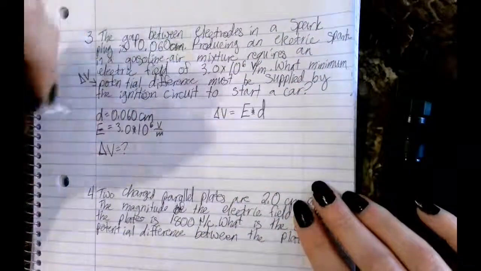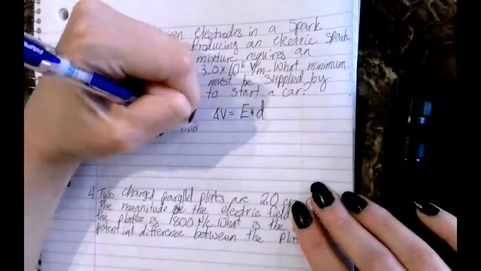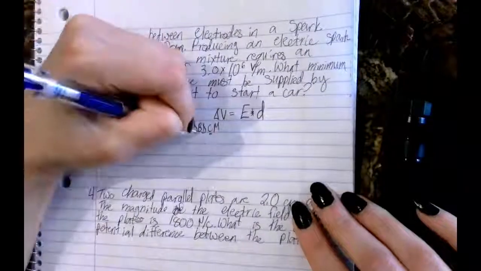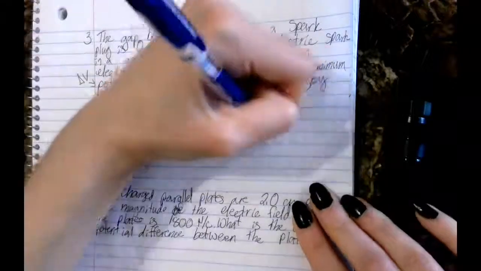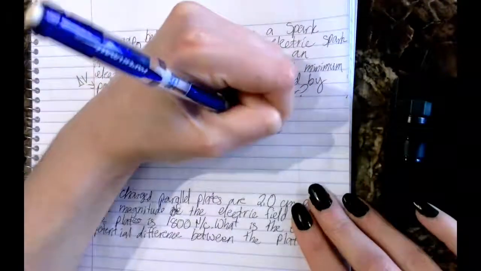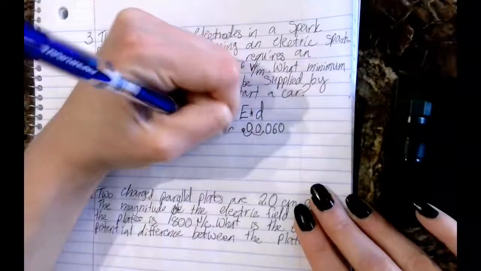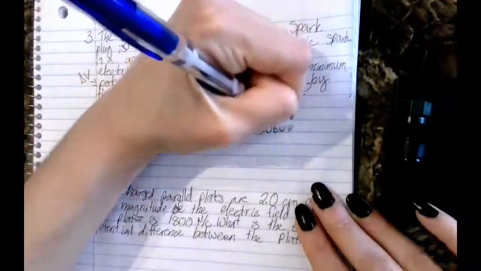So the first thing we need to do is turn centimeters into meters. King Henry died by drinking chocolate milk. I'm sitting at centimeters. I want to go to my base unit of meters. I'm going to move my decimal place 1, 2 to the left. 0.060. We're going to go 1, 2. And I get that my distance is 0.0006 meters.